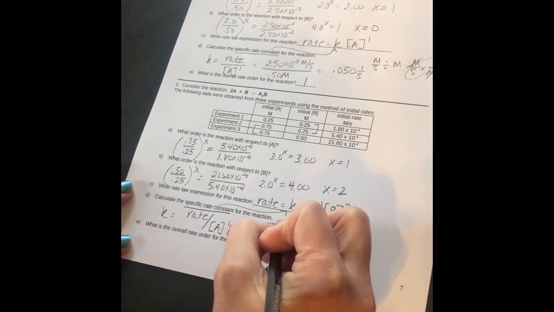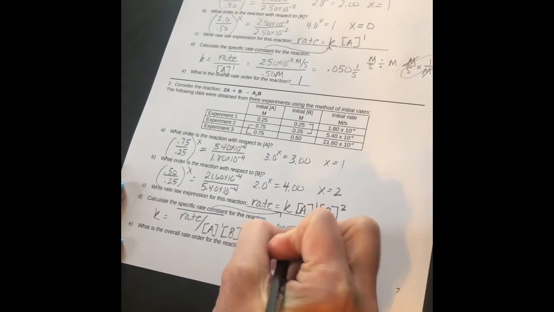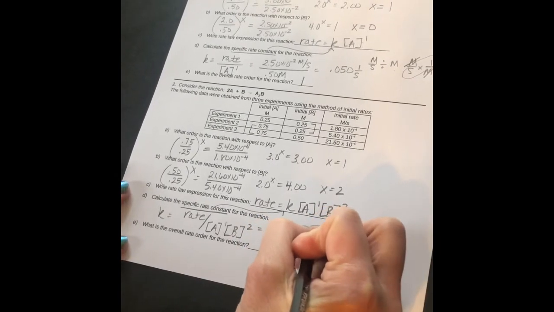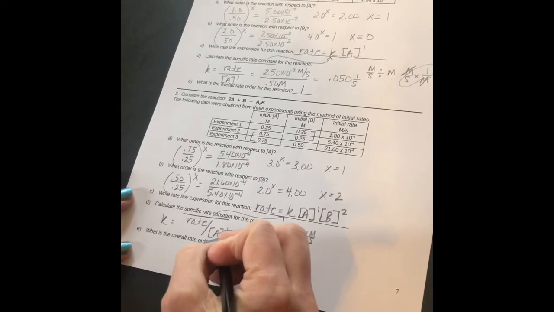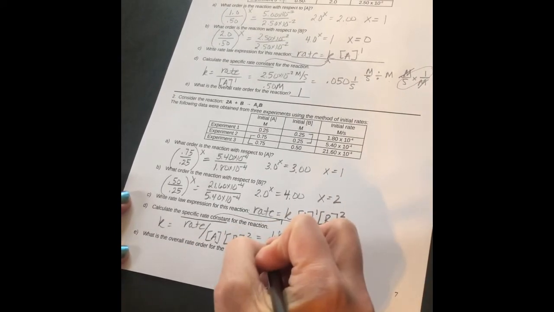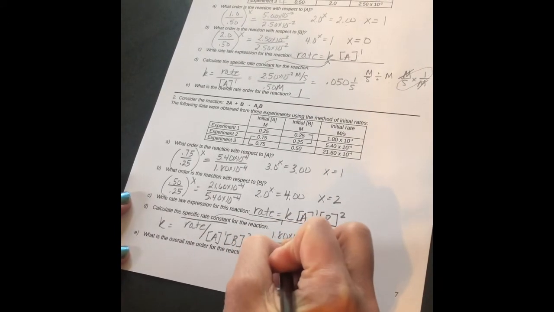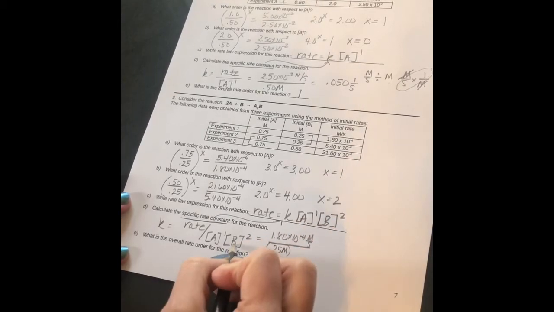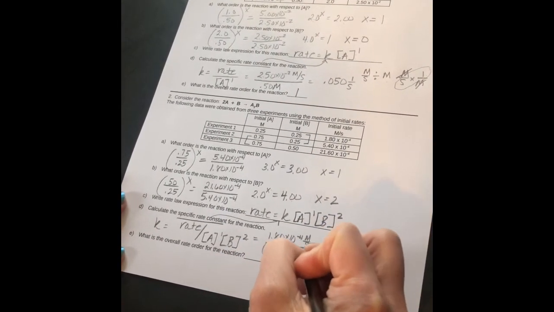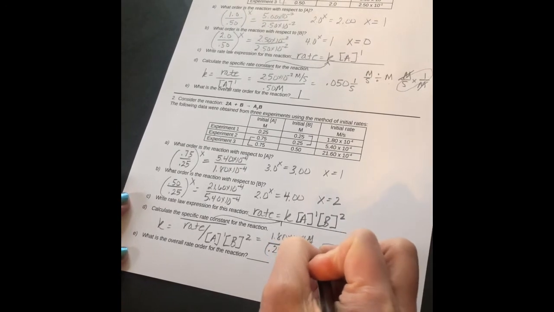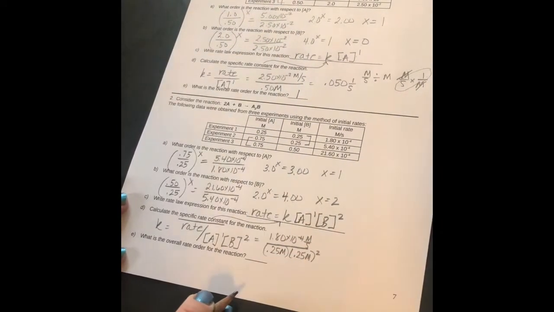So that is going to be 1.80 times 10 to the negative fourth molar per second divided by A to the first power, which is 0.25 molar, times B to the second power, which is 0.25 molar, and that would be squared there.